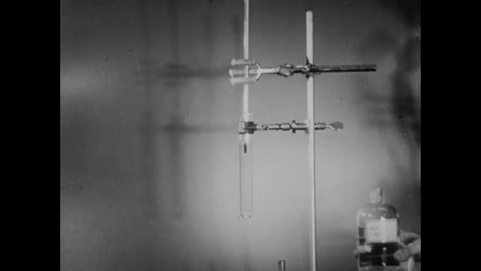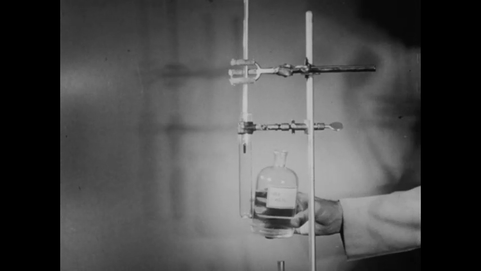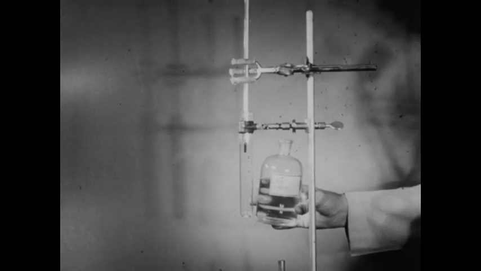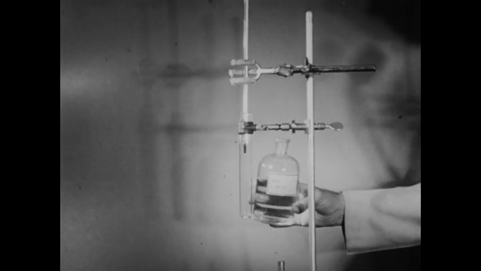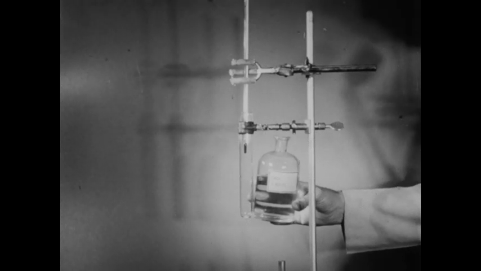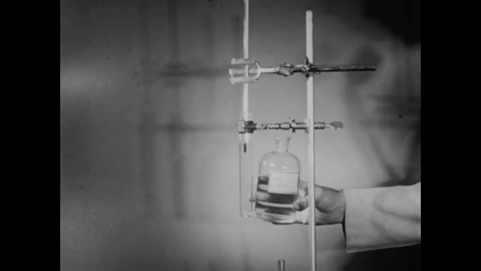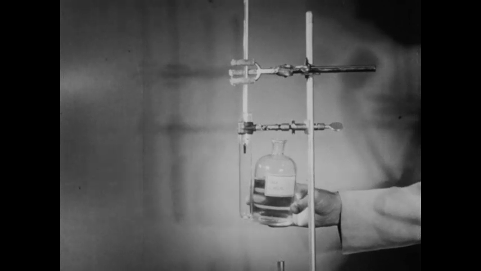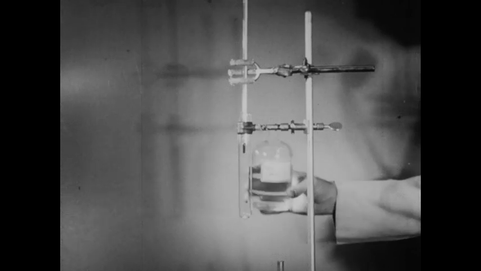We will now obtain the boiling point of a solution of urea, which is a solute that behaves normally. This solution has a concentration of 2 molal, which means that it contains 2 molecular weights of urea dissolved in 1,000 grams of water. I'll add a few milliliters of urea to the test tube.